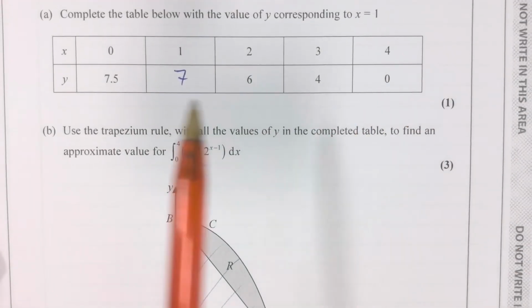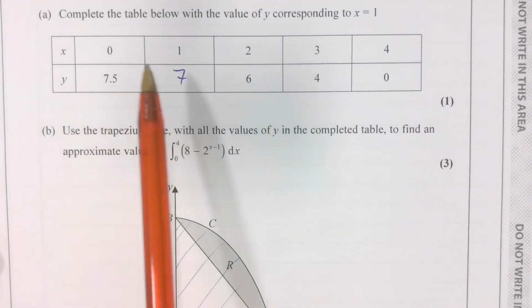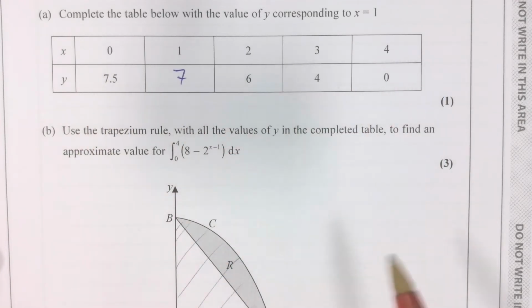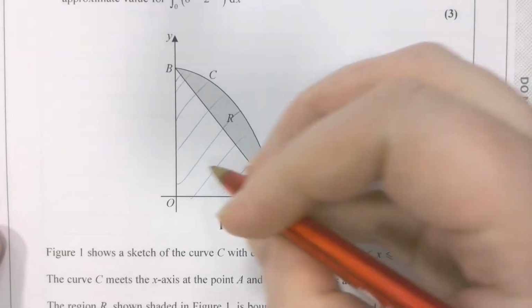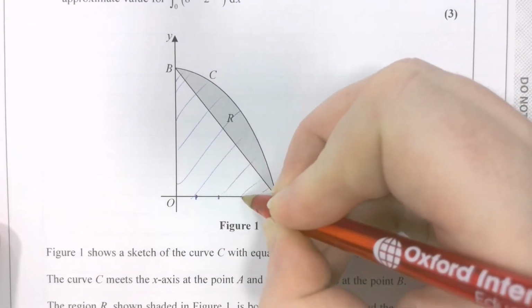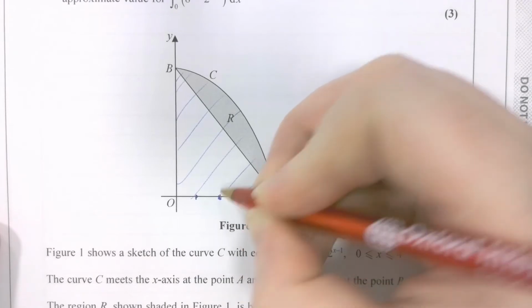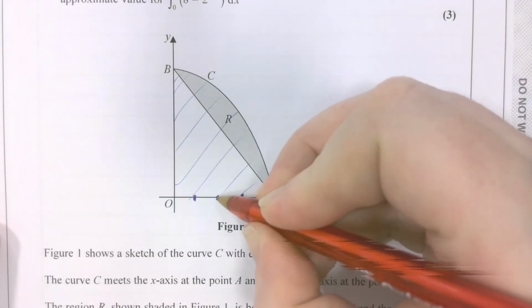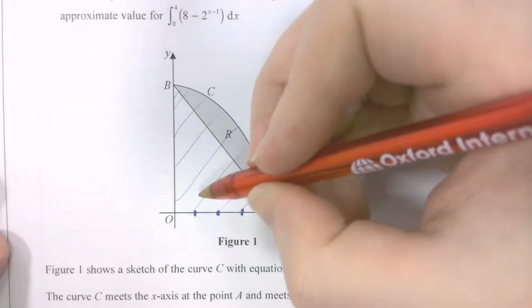Now, how wide are my strips going to be? Well, my table here ranges between 0 and 4 with gaps of 1 between each strip. So let's split that up in that manner. 1, 2, 3, 4. I apologize because obviously these strips aren't perfectly evenly spaced, but you get the gist.